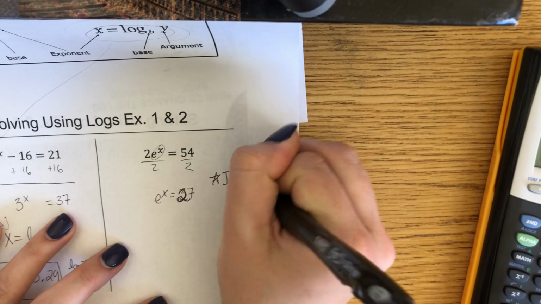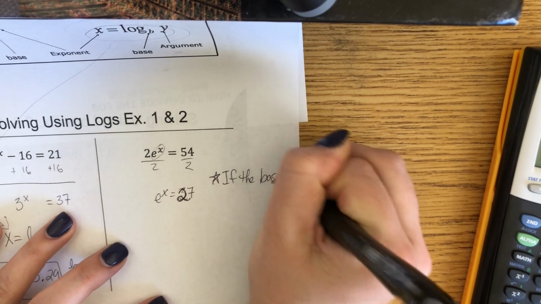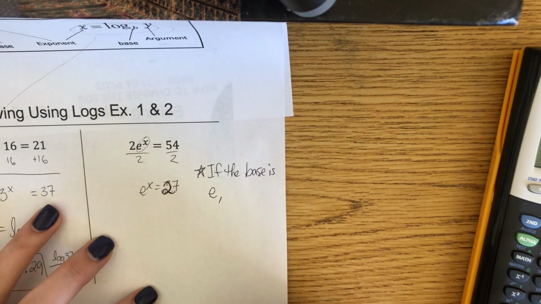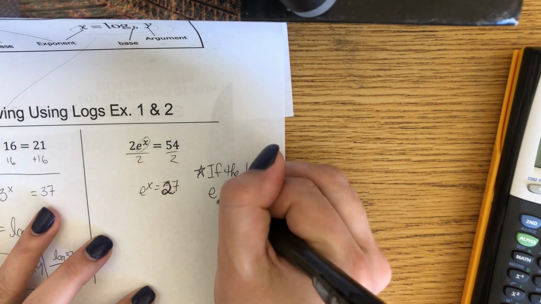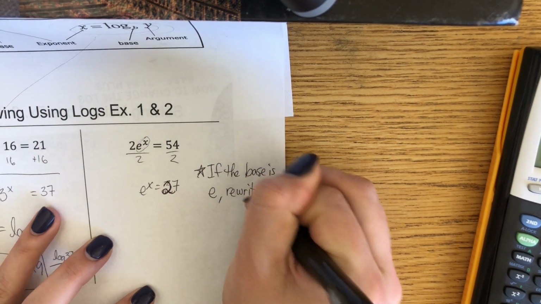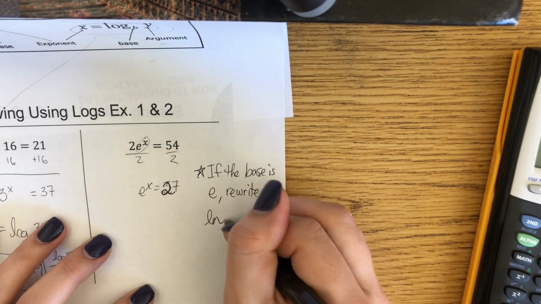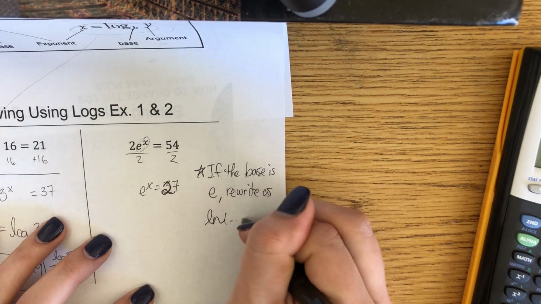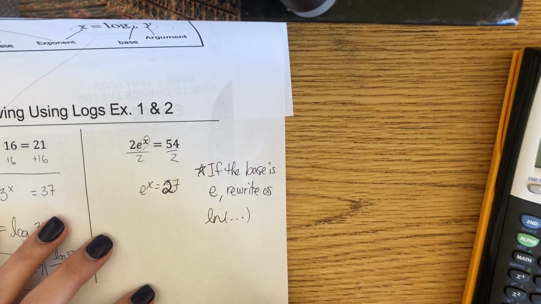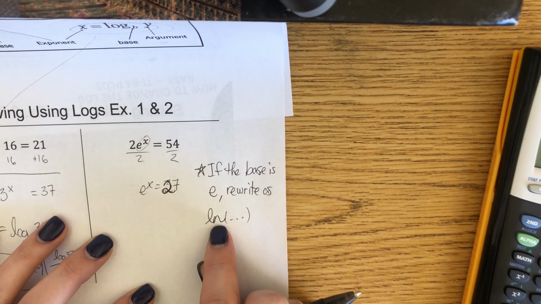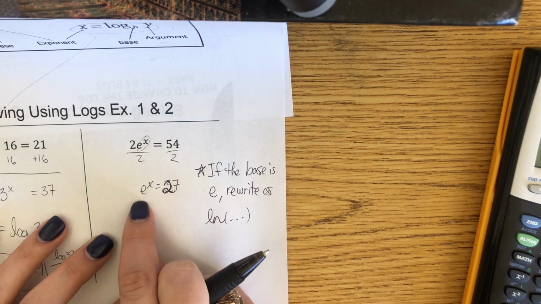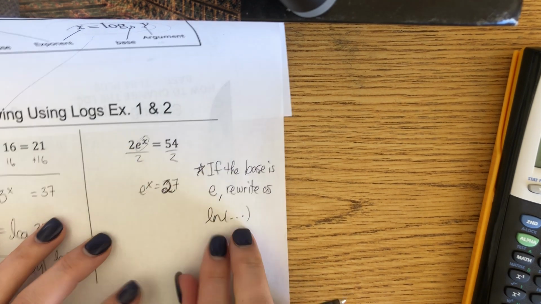If the base is e, you rewrite it as a natural log. Rewrite as ln, because ln is base e, ln of dot, dot, dot, okay? The ln doesn't show the base here, but it's an invisible base e. So if you have a base e of your exponential, you rewrite it as ln, okay?